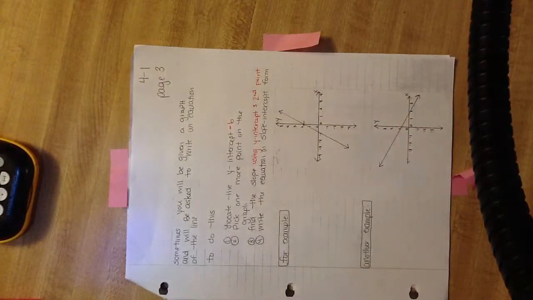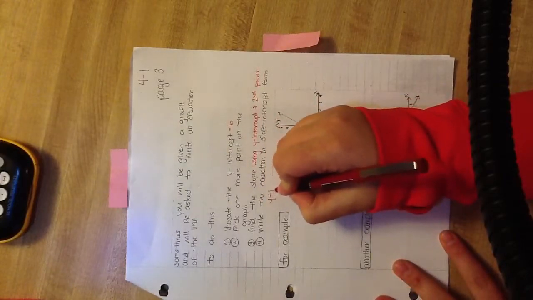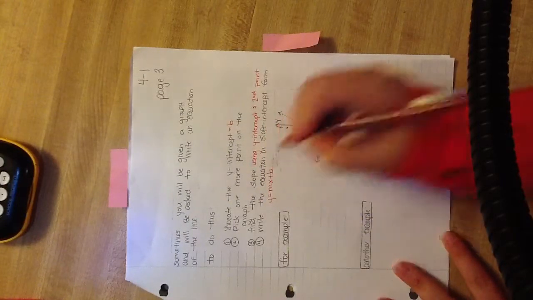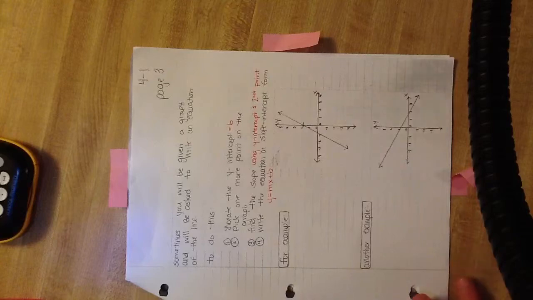And we know to do that we take y2 minus y1 over x2 minus x1. After that we'll have a y-intercept, which is b, and we'll have a slope, which is m, and we can use that to write it in slope-intercept form, which is y equals mx plus b. So let's try an example.